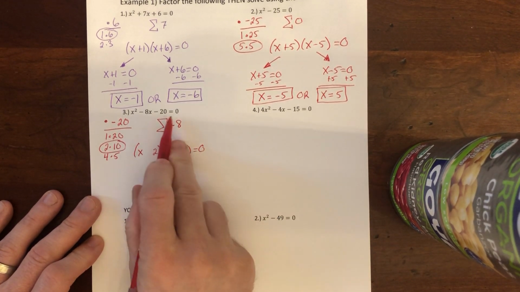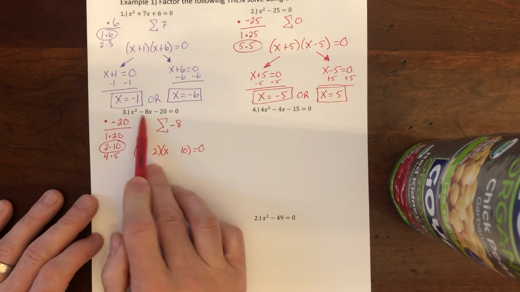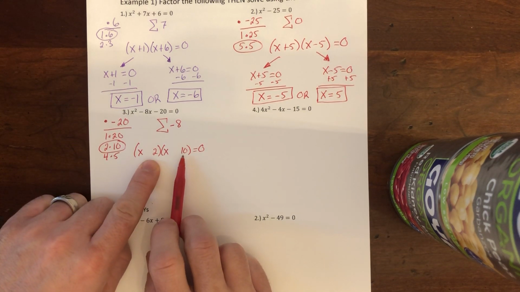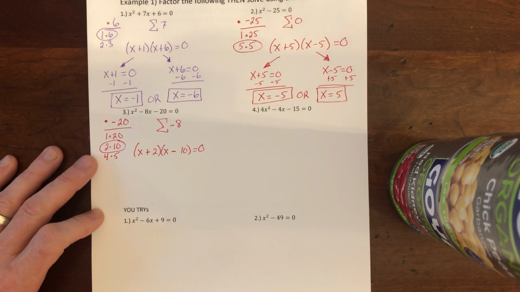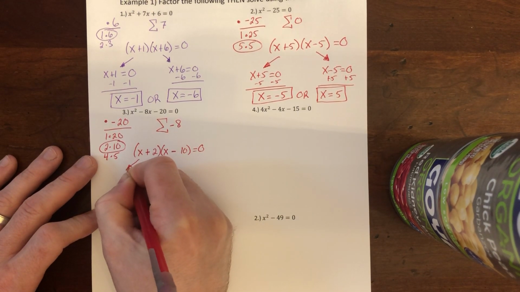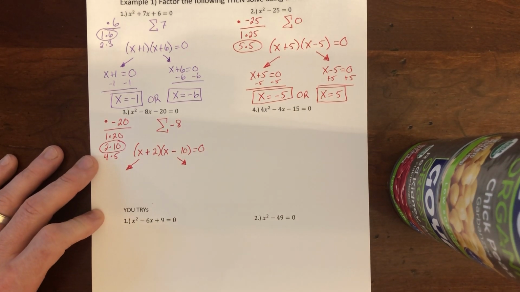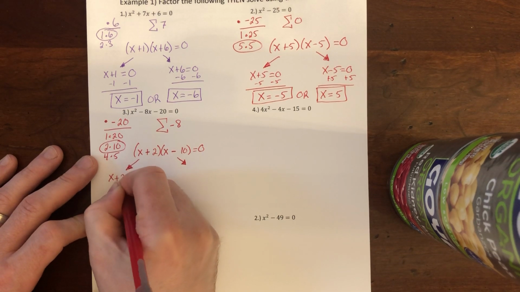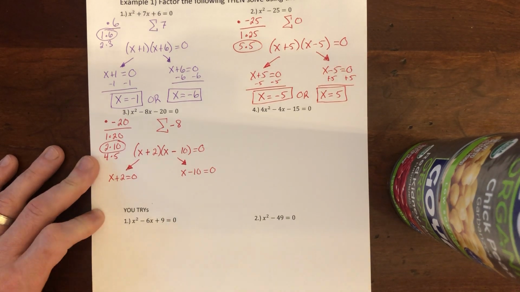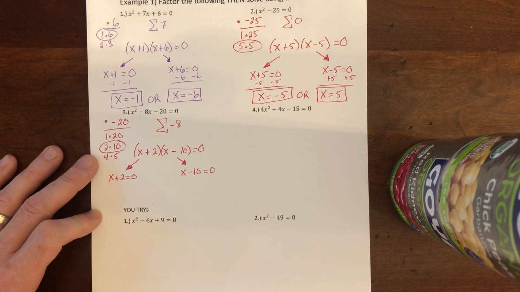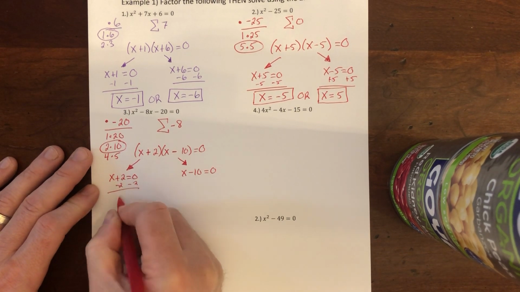And remember here, we still need the equal 0. But now remember our rule that the middle sign goes with the bigger number. Which one's bigger, 10 or 2? Well, 10 is, so that's a negative, and 2 is positive. So now that we have both of our parentheses set up, we can now use the zero product property. So we're going to set x plus 2 equal to 0 and x minus 10 equal to 0. So when we go through and solve the first one, we subtract 2 on each side.